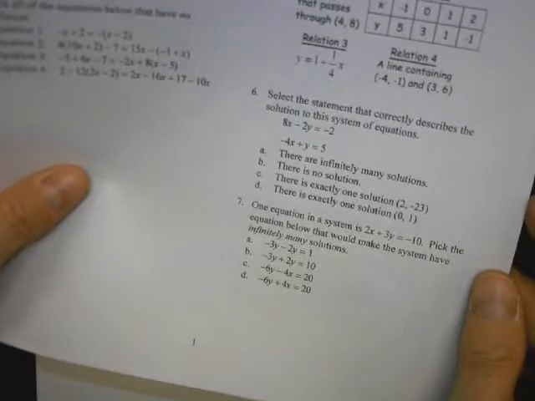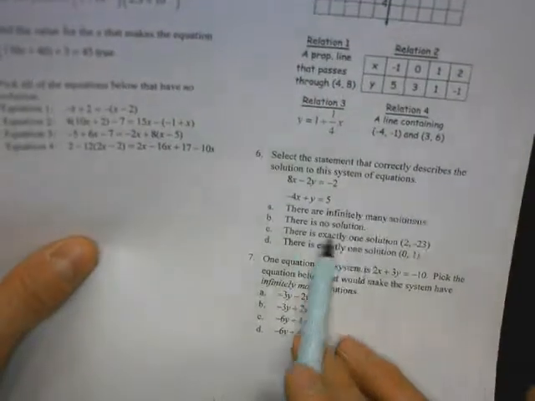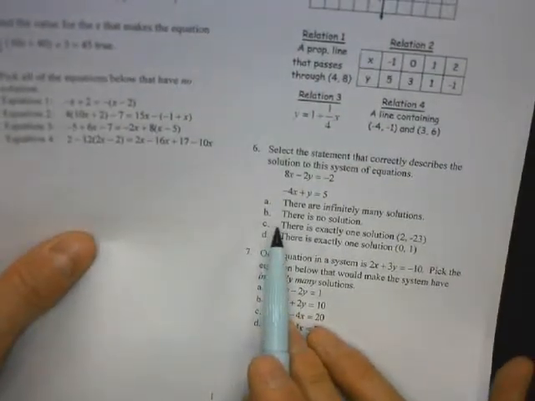If they're different numbers, just like these were different numbers, that's no solution. So what's true about this system over here is there is no solution. So the answer would have been B for this one. Okay?